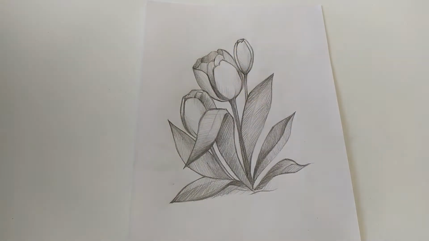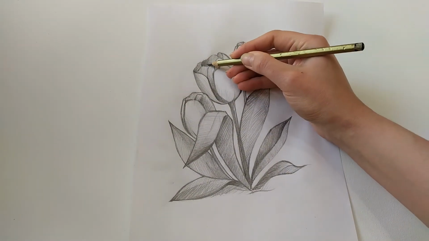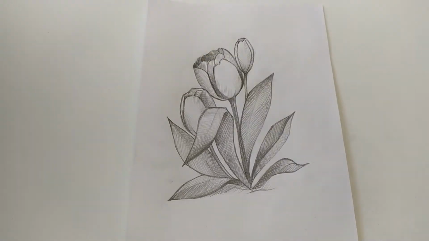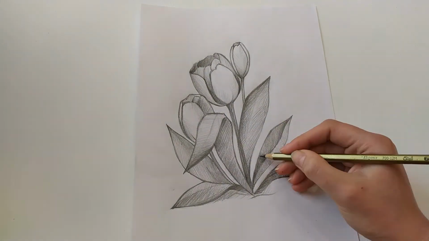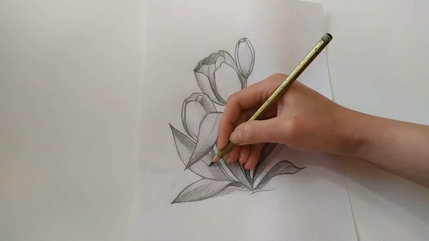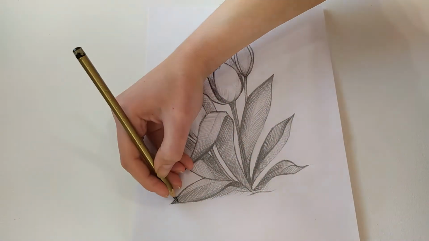After the general tonal study, we again strengthen the shadows, emphasizing the curves of the leaves and the depth of the composition space, draw the stems and soften the shadow on the ground surface.